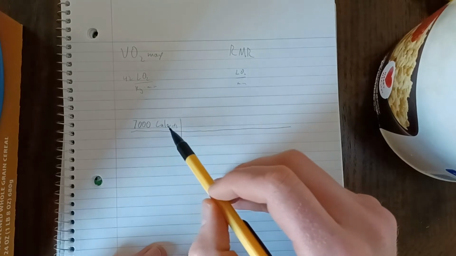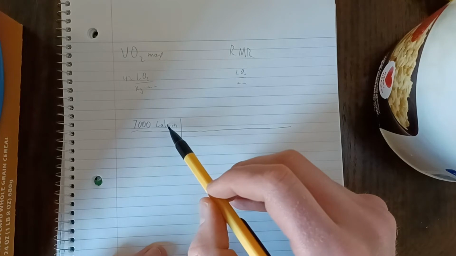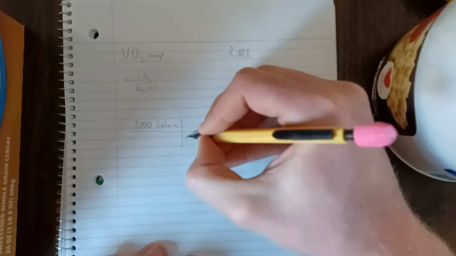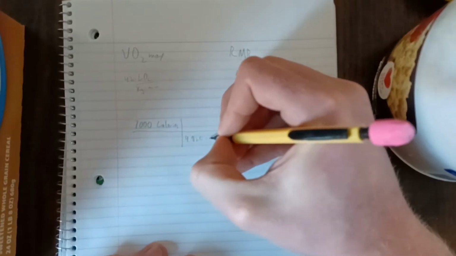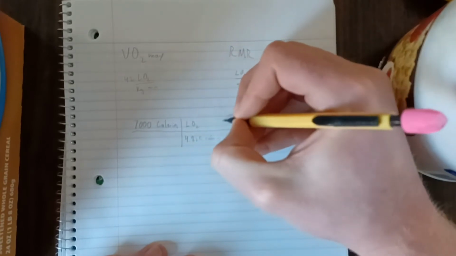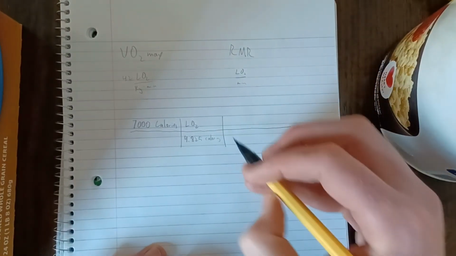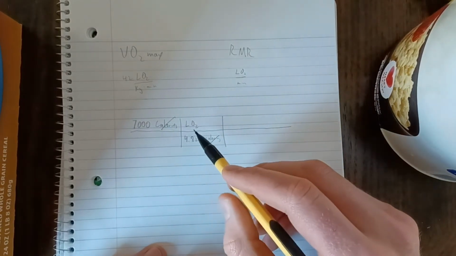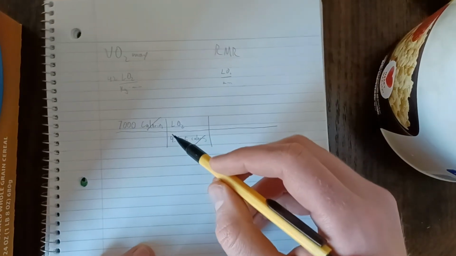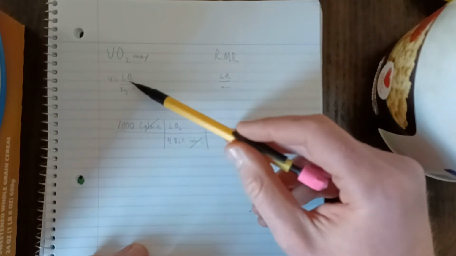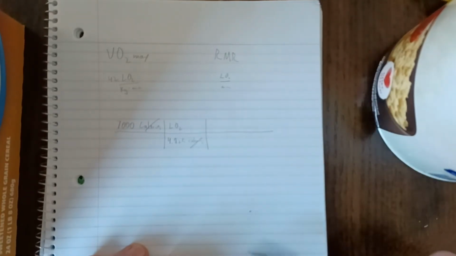So how we're going to do this, we're going to set up our math so that we get rid of units we don't want. We want to know how long it's going to take us to burn off this entire meal. So we have calories up here, so we're going to use our 4.825 calories per liter of oxygen consumed. I gave that to you in question 1, so we're going to cross off calories. Now we have liters of oxygen. We don't want liters of oxygen, we want units of time. So we're going to use our VO2 max over here to cancel out our liters of oxygen.